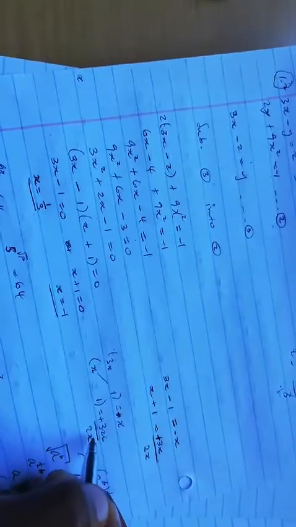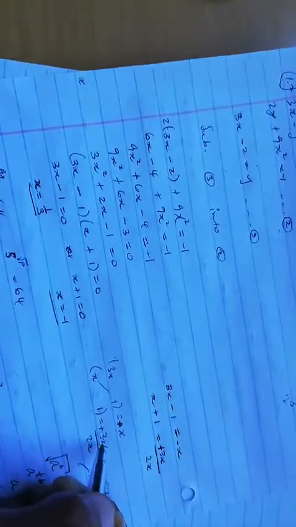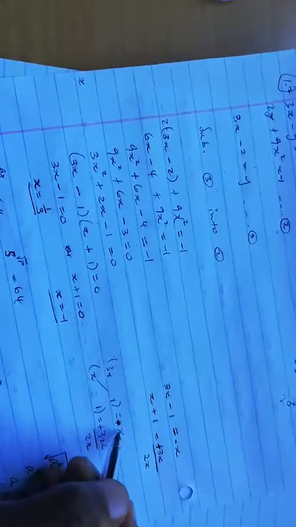So now we have negative x plus positive 3x. I didn't have to say positive.